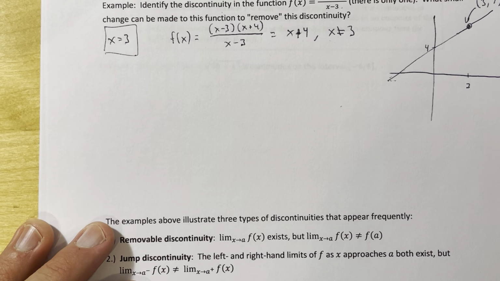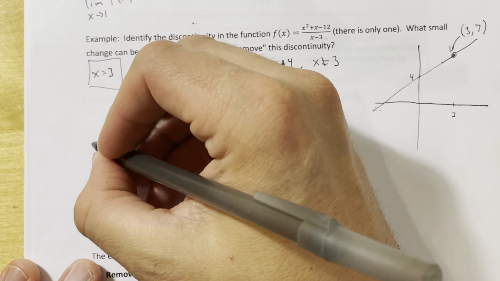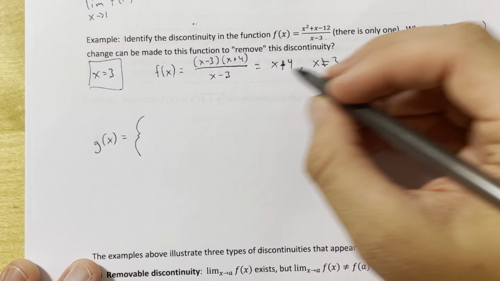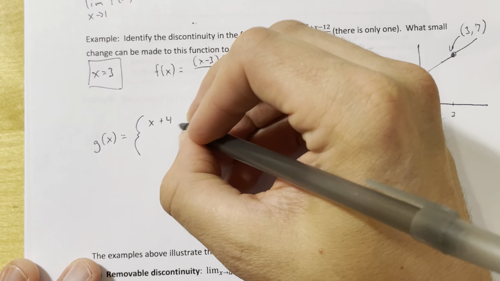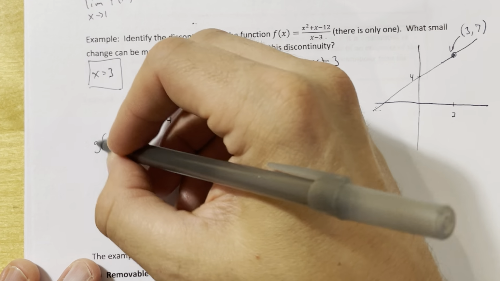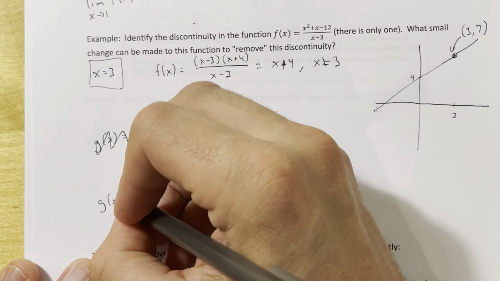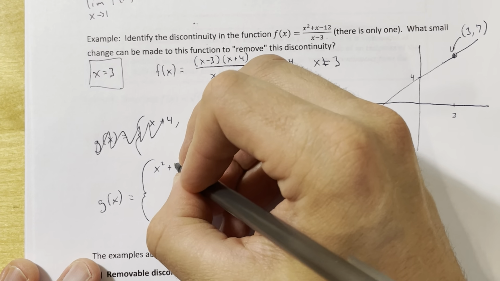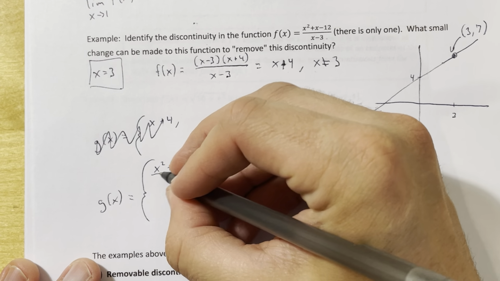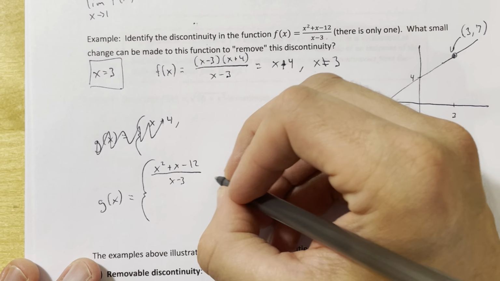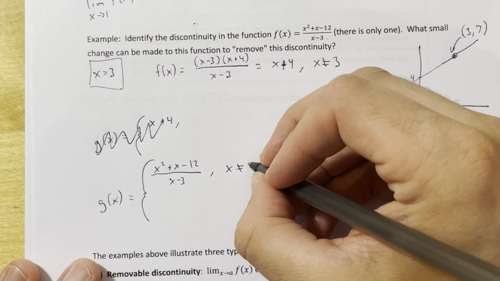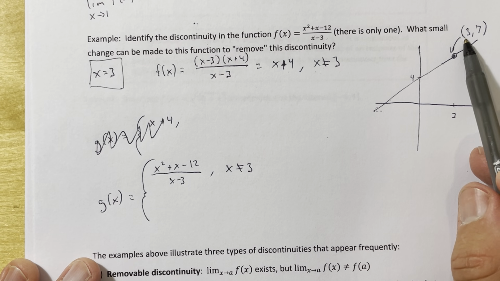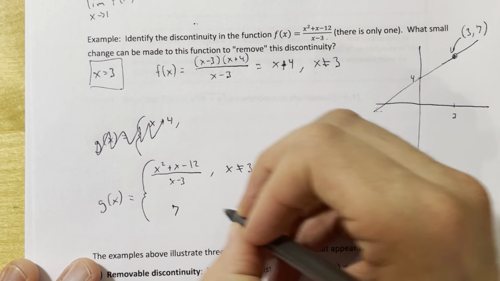But how do we redefine f of x to make that happen? Well, let's call this new function g of x. Let's set g of x equal to my original rational expression, x squared plus x minus 12 over x minus 3, specifically when x is not equal to 3. And when x is equal to 3, I'm going to set g of x equal to 7.